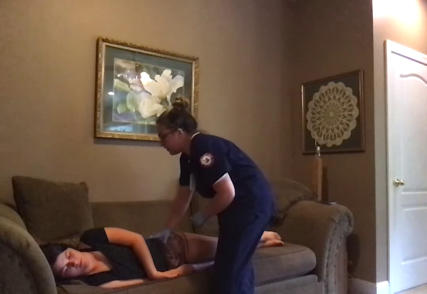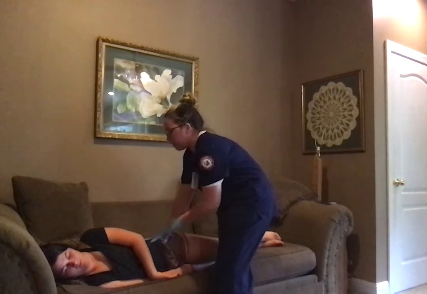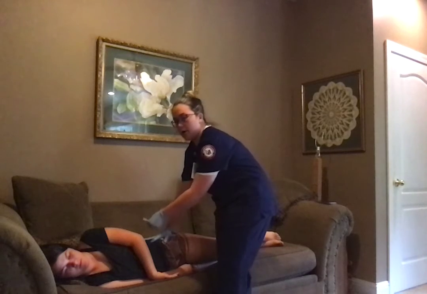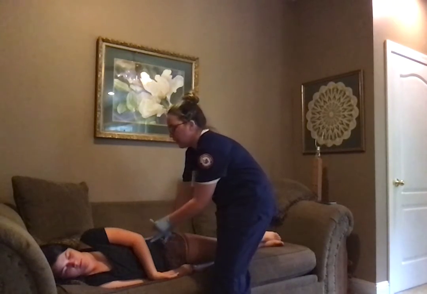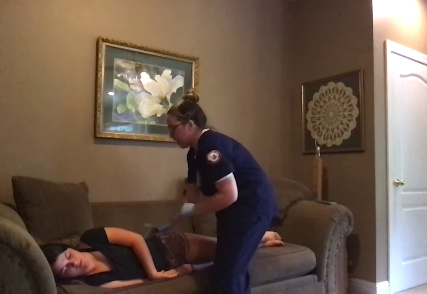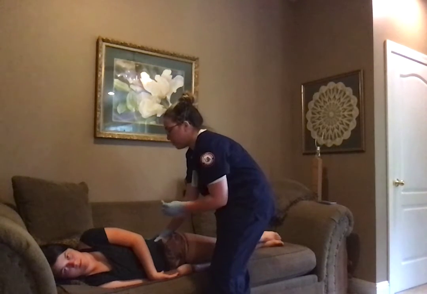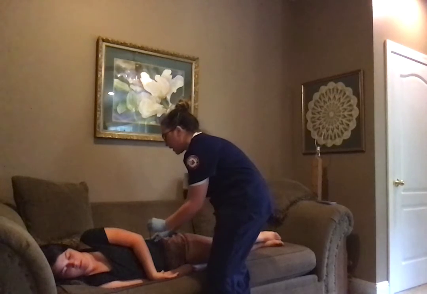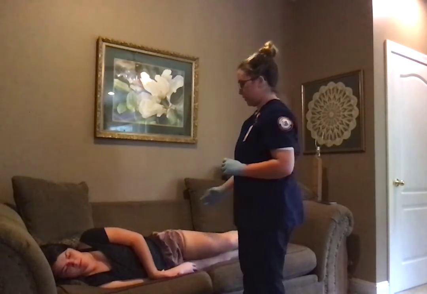So once I've located this area, I'm going to clean with my alcohol swab, and then I would leave my alcohol swab on the patient pointing towards my injection site that I've picked so that I can readjust my hand to get a better angle, and then I would give this injection at a 90-degree angle since it is intramuscular.